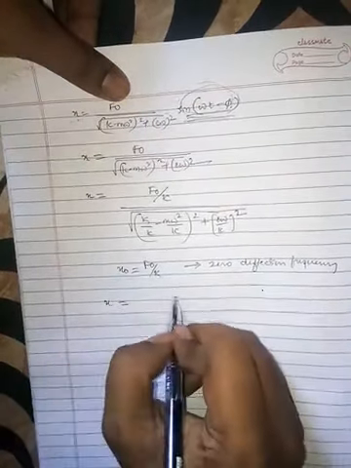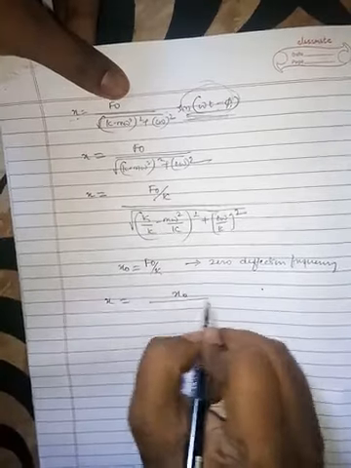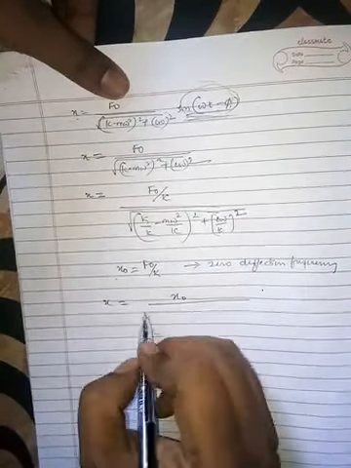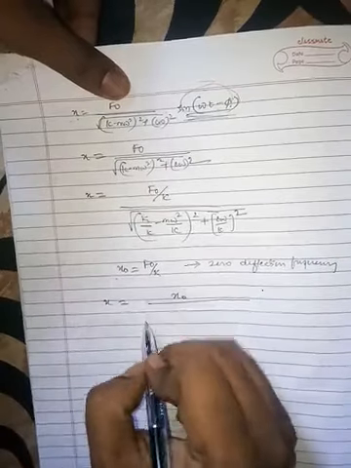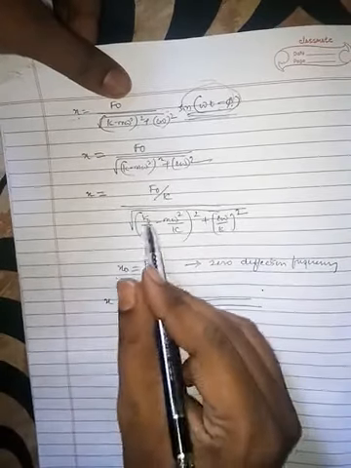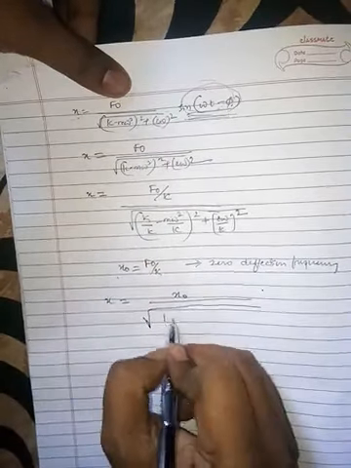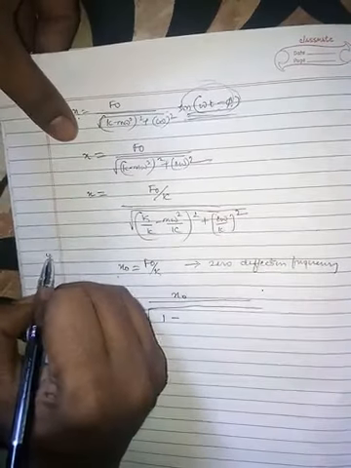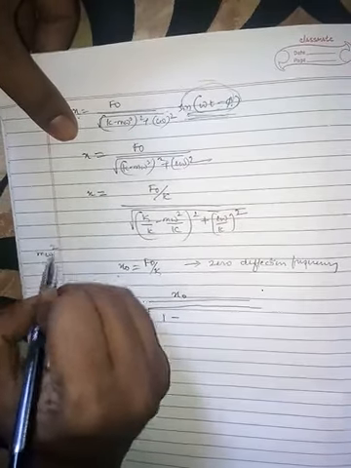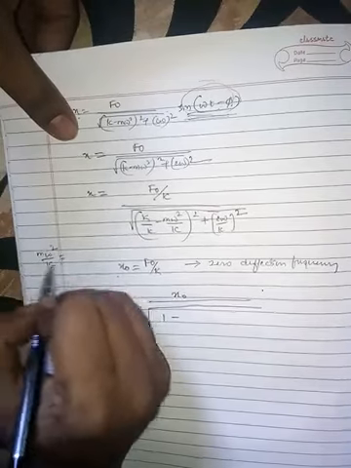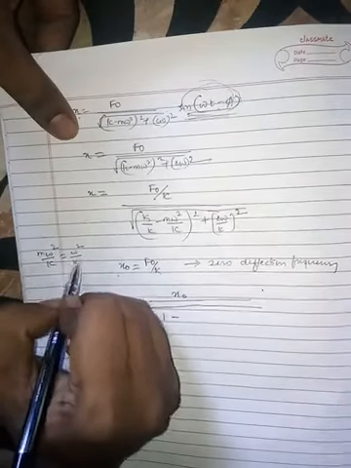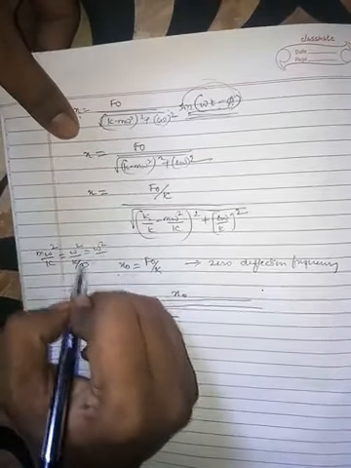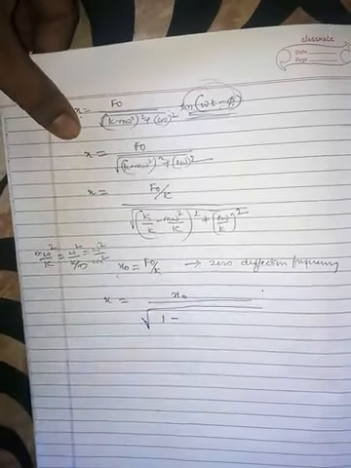X is equal to F naught by k, which is X naught, taken in this notation. And k divided by k is 1. What is m omega square by k? Omega square, k by m, is nothing but omega n square.